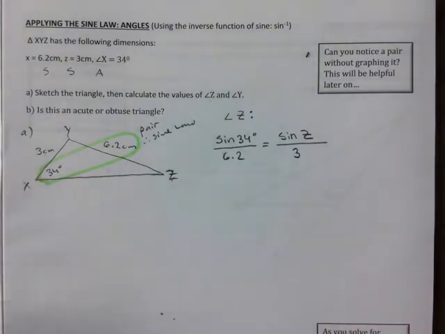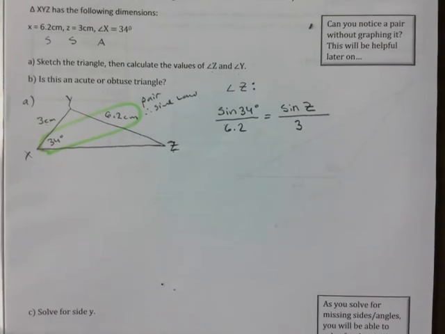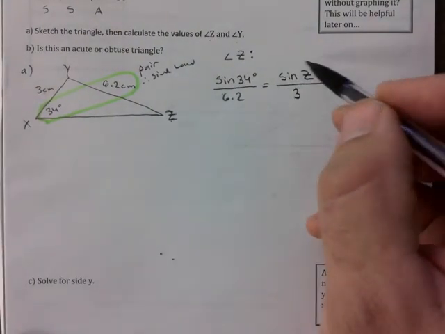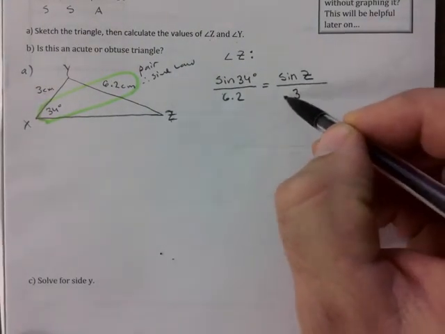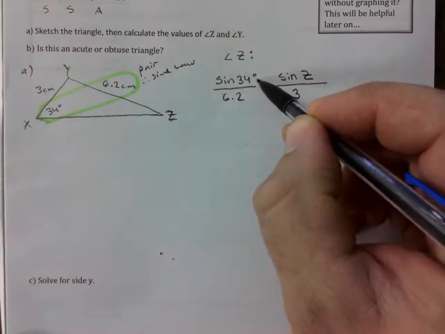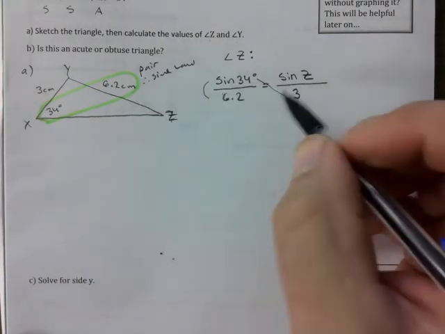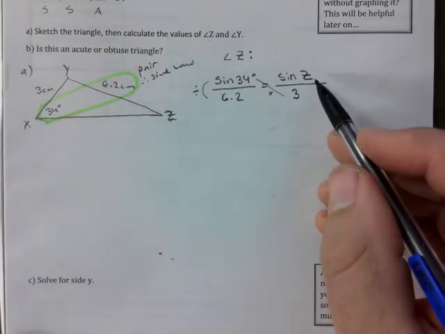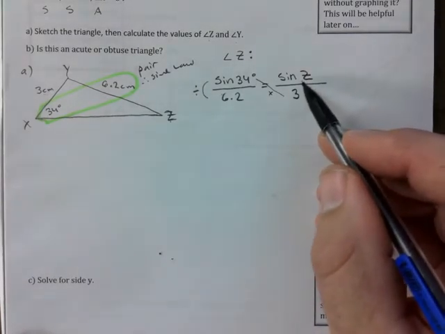It's okay not to do that as long as you do it at the end. And at the beginning, it looks exactly the same. Your variable is right here, right? So you multiply up and divide going down. So multiply, divide. Please don't forget to keep sine Z together.